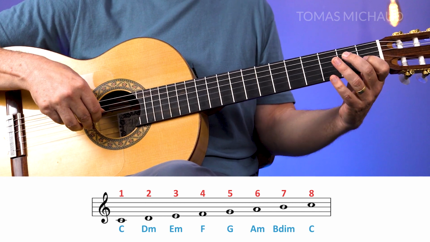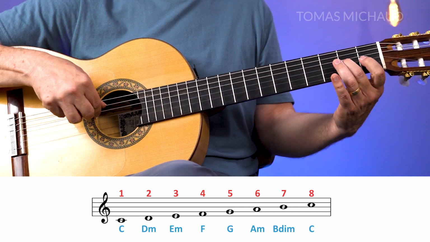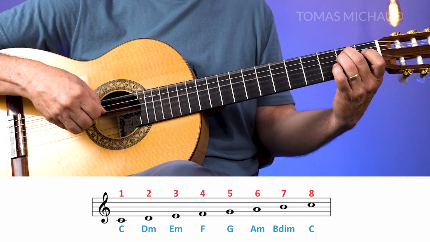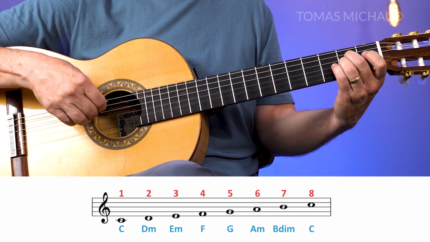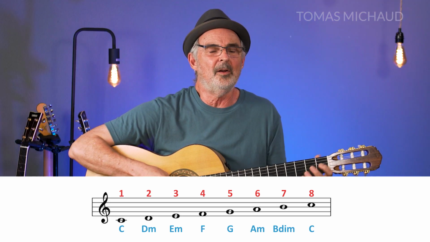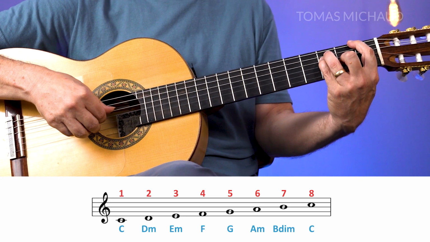Now I saw B, A. No A minor, right? B and A is not A minor. Let's try that F chord. It's the 4 chord, by the way.